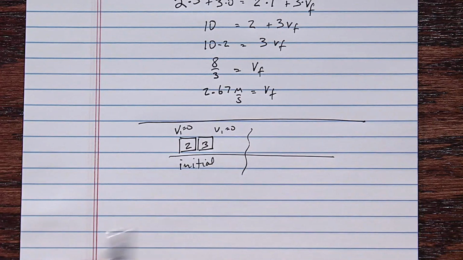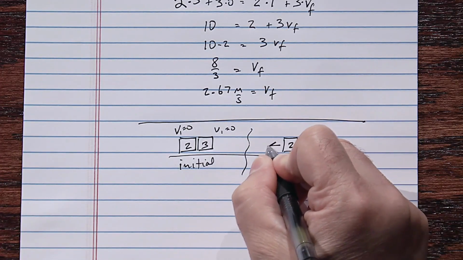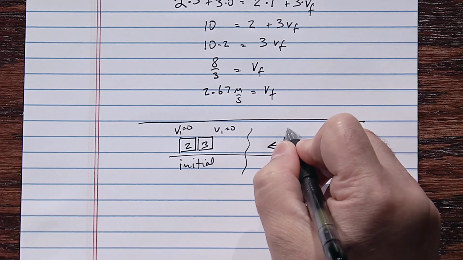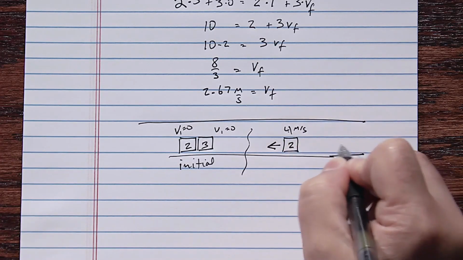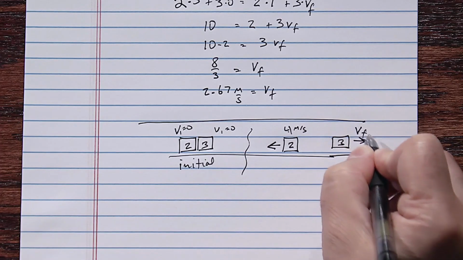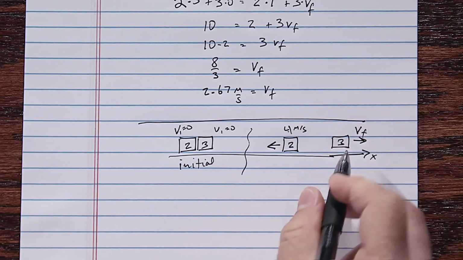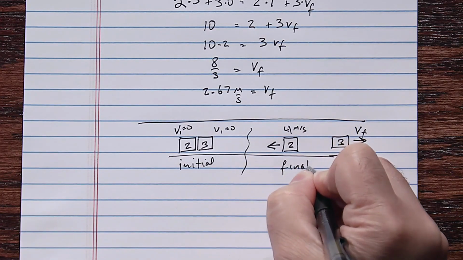And the spring pushes on both of these objects so that they in effect push on each other. And finally, we have the 2 kilogram mass moving to the left at, let's say, 4 meters per second. Then the 3 kilogram mass will be moving to the right with some V final. And the question is, what is V final? This is our initial situation. This is our final situation.